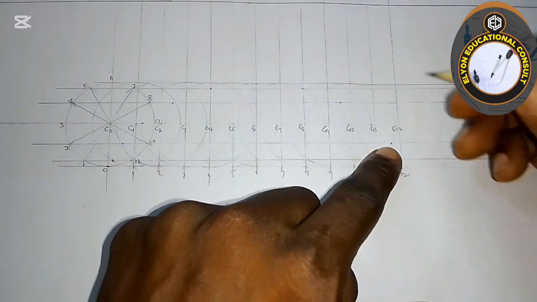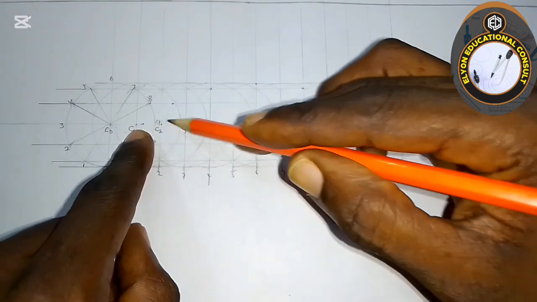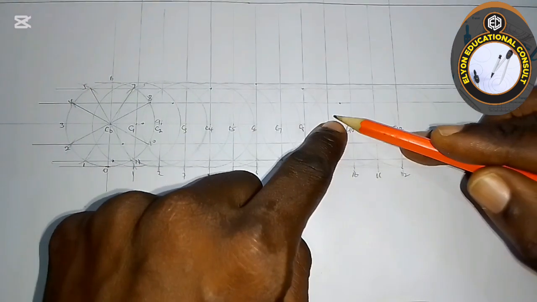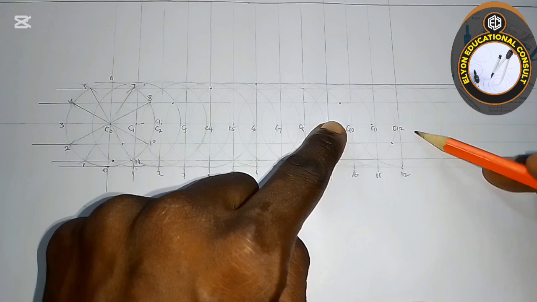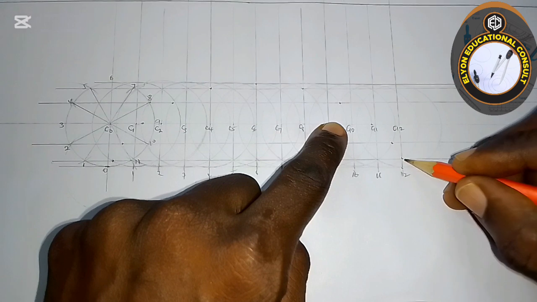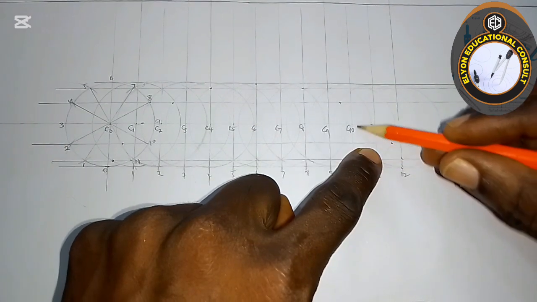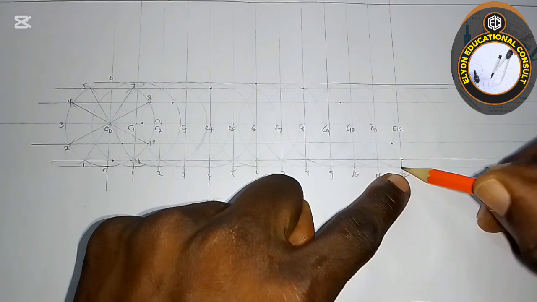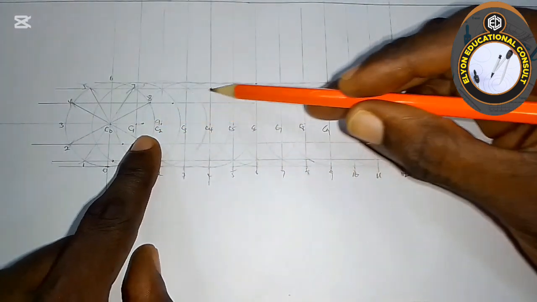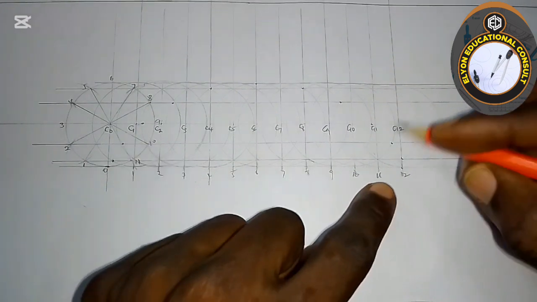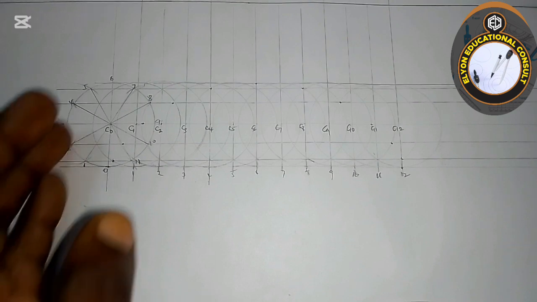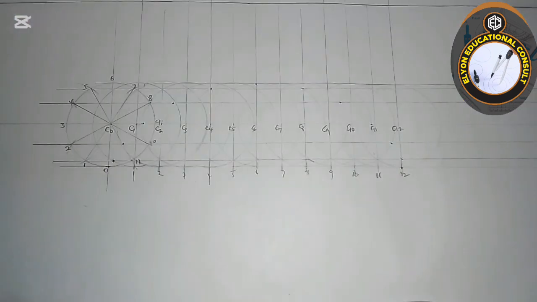Now I need 11. 1, 2, 3, 4, 5, 6, 7, 8, 9, 10, 11. So this is 11. Trace it like that. So next one is 12. This is 12, which of course is going to go like this and stop here. I hope you can see that now. So the cycloid goes this way until it terminates at this 12. This is 11 and at that 12. So we are going to be joining this curve together now.